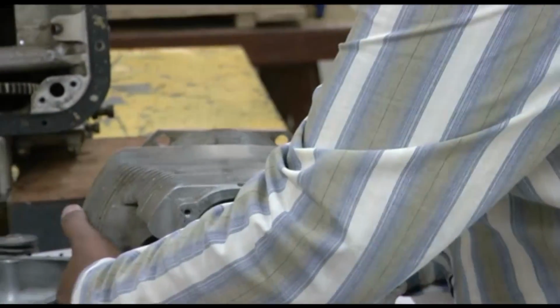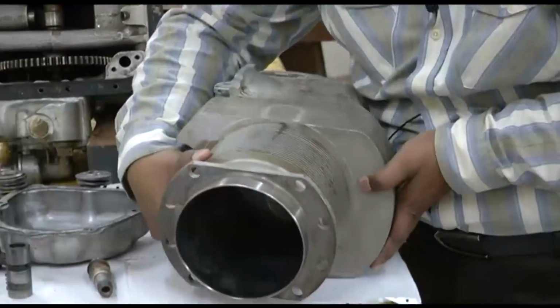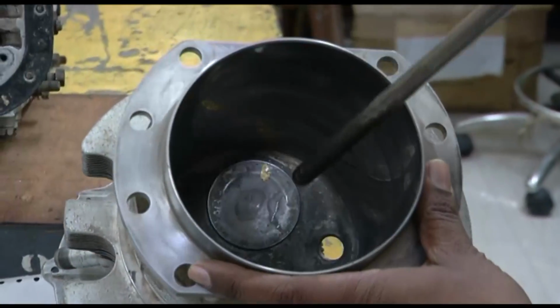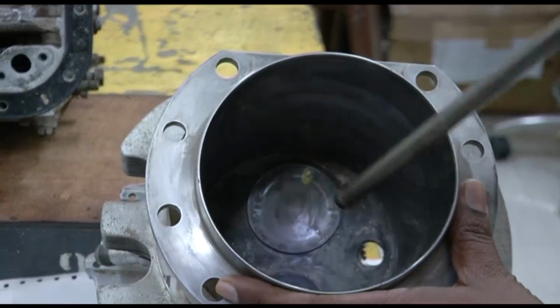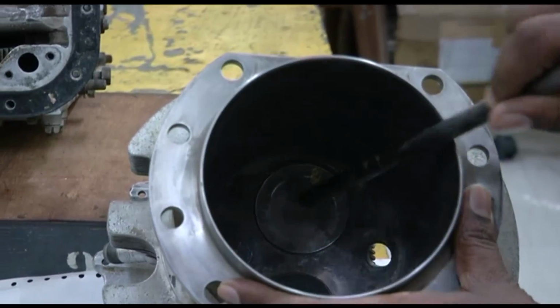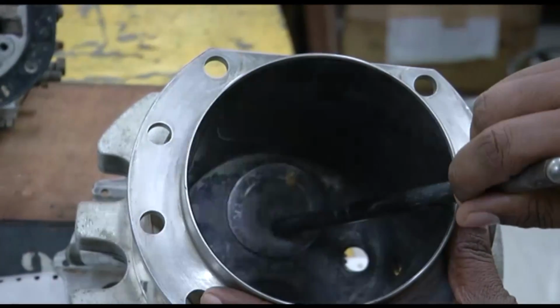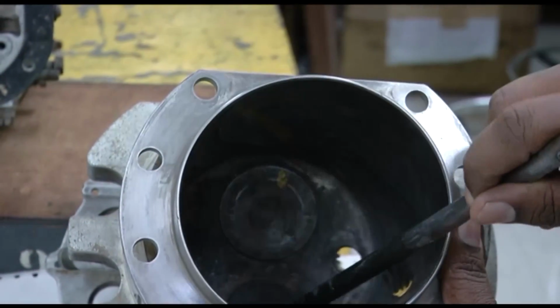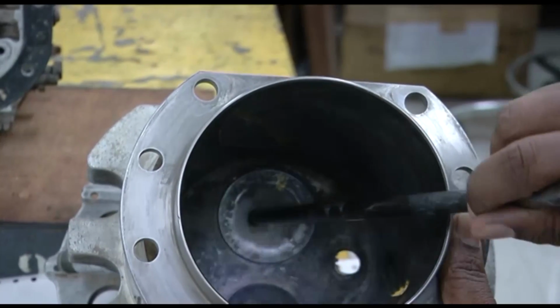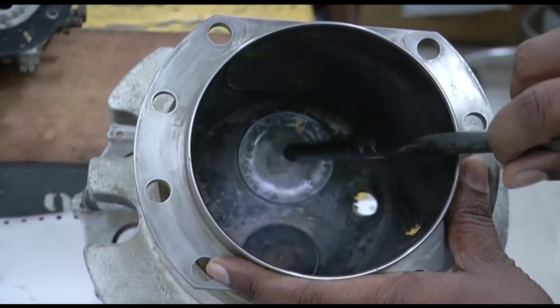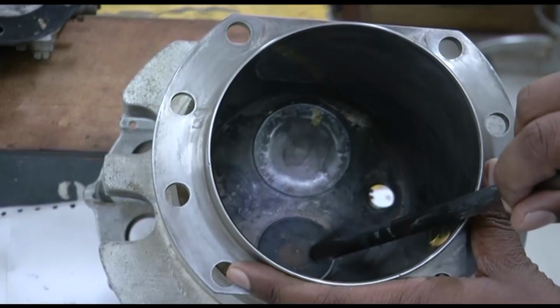If you want to see the inside of the cylinder, you can see it here. So this is your cylinder from inside. You can see the two valves here. This larger size valve is your intake valve, and this smaller size valve is your exhaust valve. The two valves are seated on the valve seats.